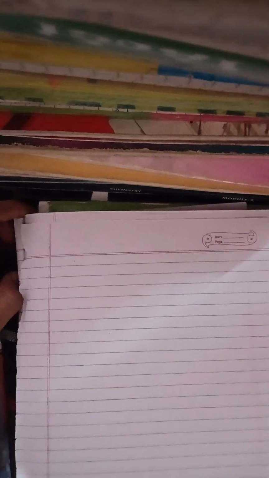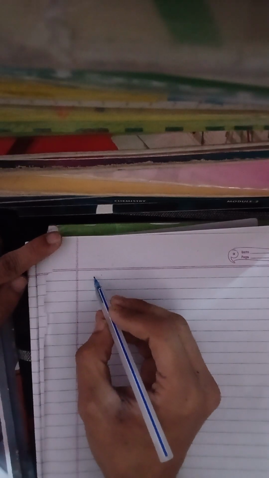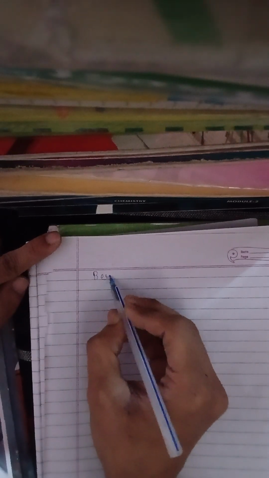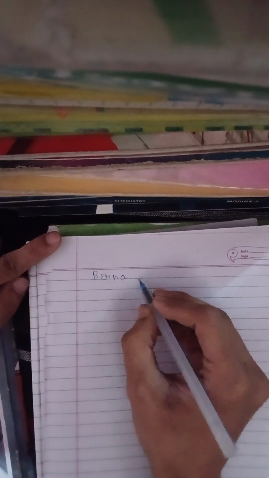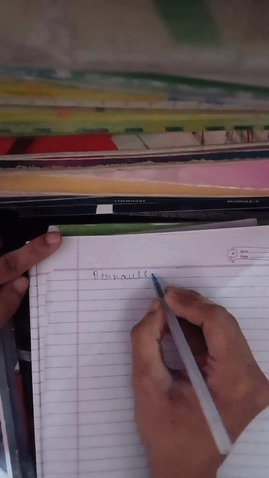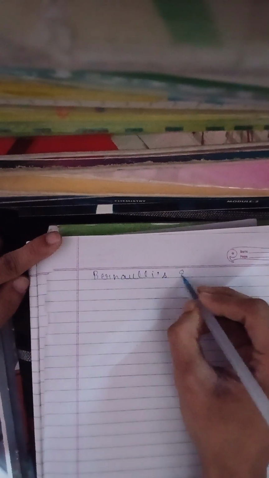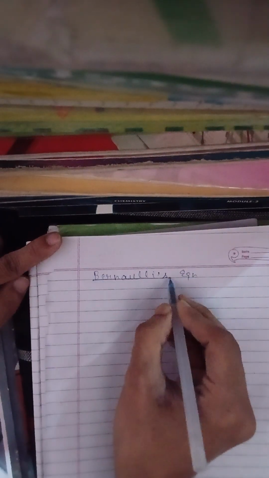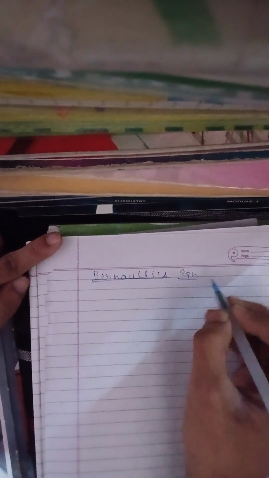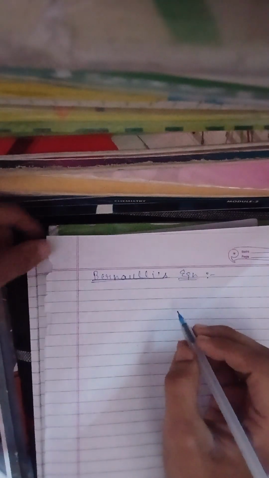Hi folks, today we will learn a very important concept, Bernoulli's theorem. But not Bernoulli's theorem exactly, Bernoulli's equation. That's what we will see here. We will derive it actually.